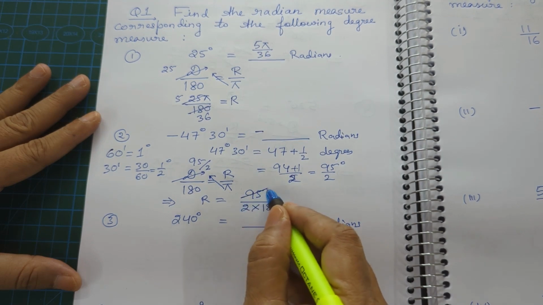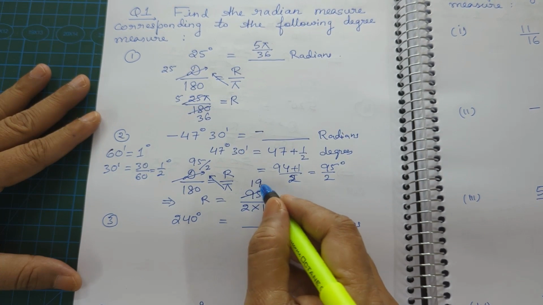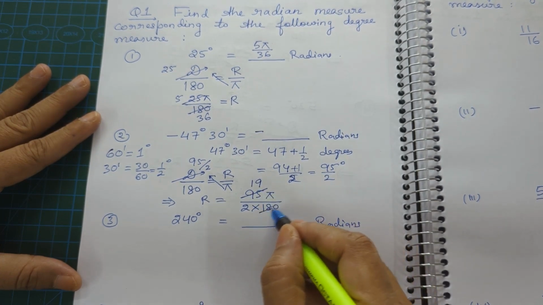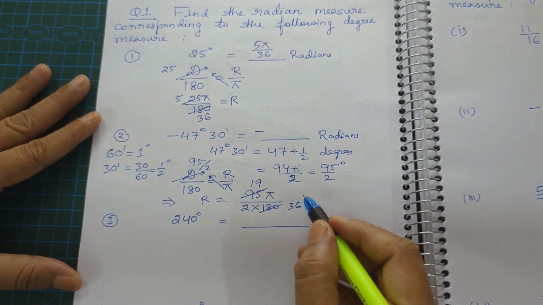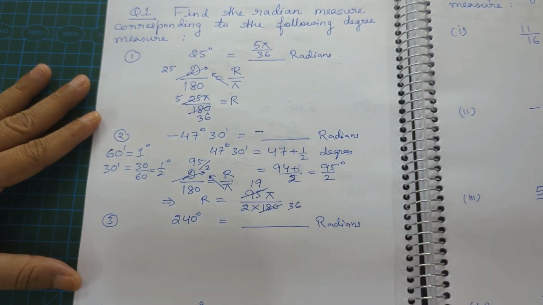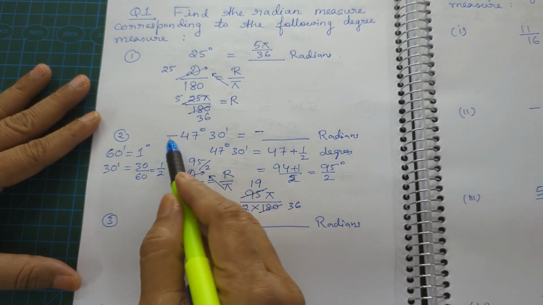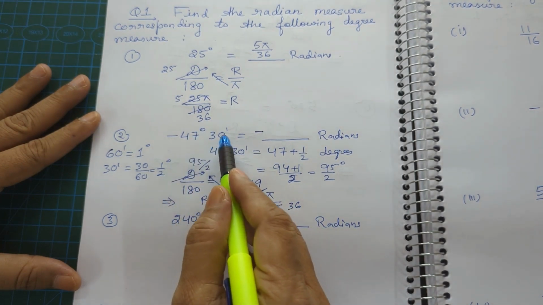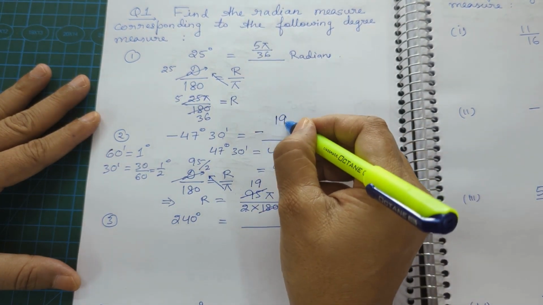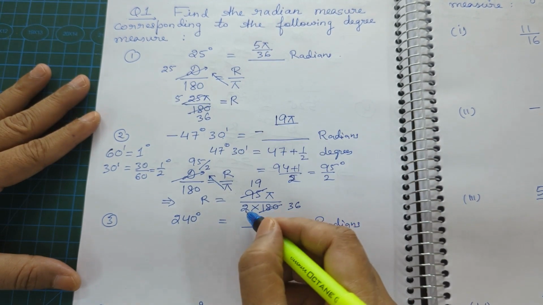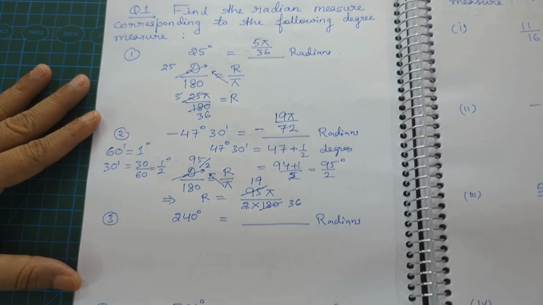We can go for 5 table: 5 1s, 5 9s, so 5 19s are 95, then 5 3s are 15, 6. So further division is not possible. So 19 pi upon 72. Minus 47 degree 30 minutes is negative of 19 pi upon 2 into 36, that is 72 radians.